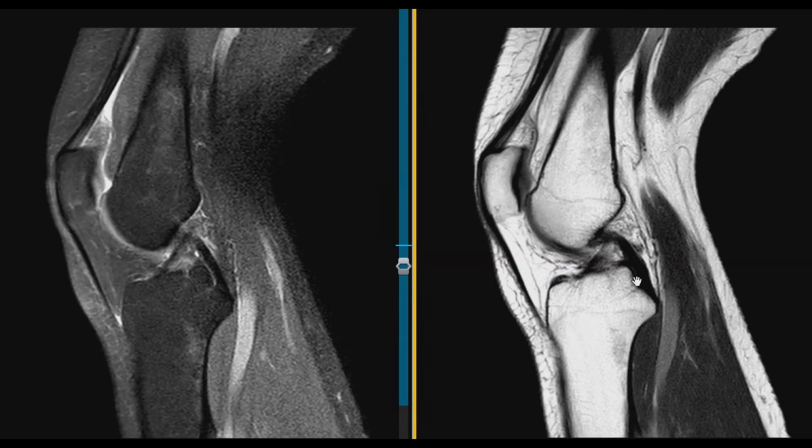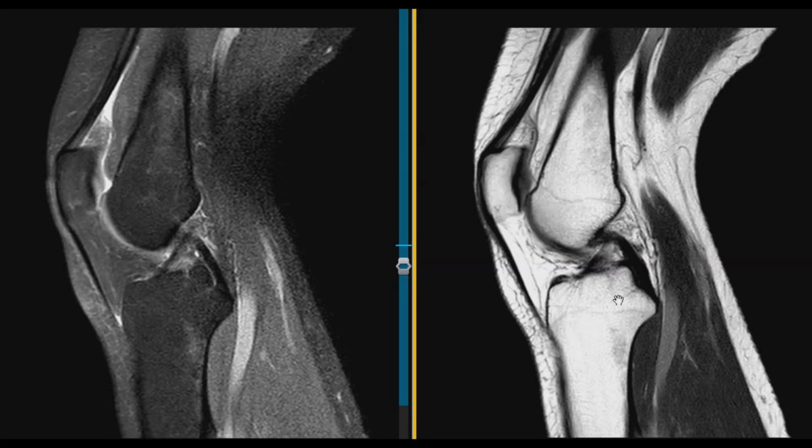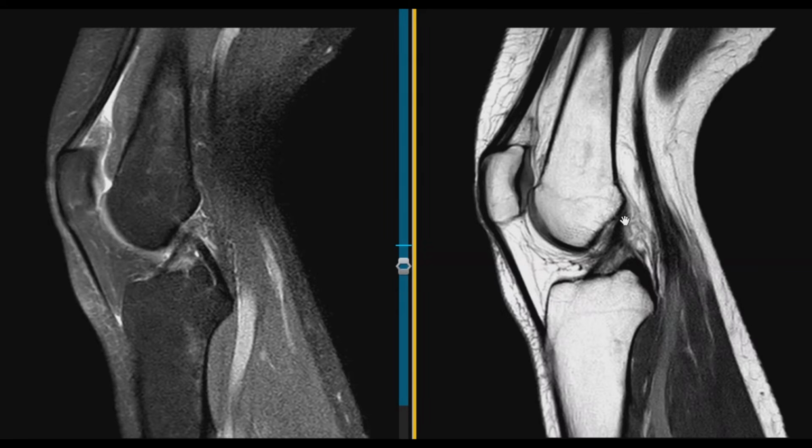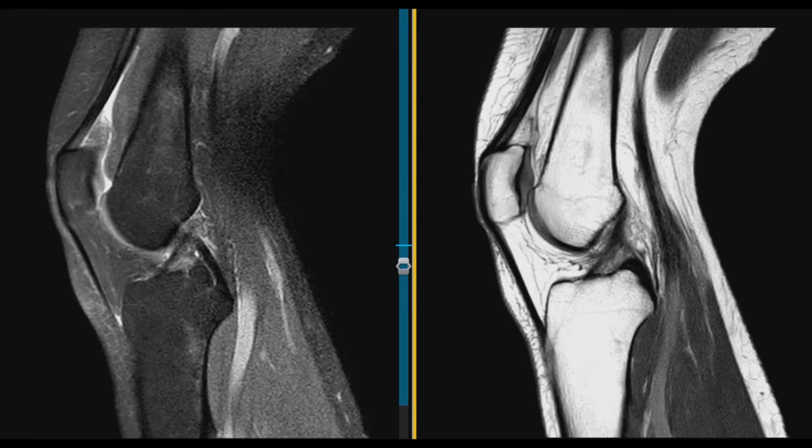Now the PCL goes the opposite direction. These are right next to each other, making a sort of an X. The ACL this way, PCL this way, and the PCL does just the opposite. Keeps the tibia from going backwards. If it shifts backward, this becomes taut and it stops it. And this ACL is a little bit smaller and more wispy than the PCL. It can tear more easily. So this is the normal ACL.